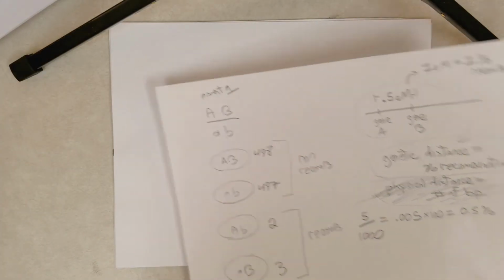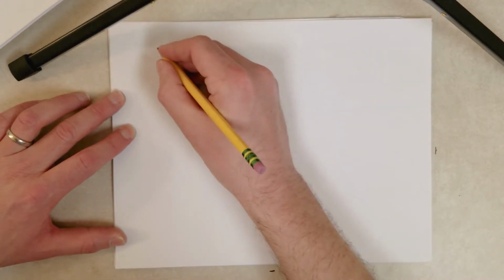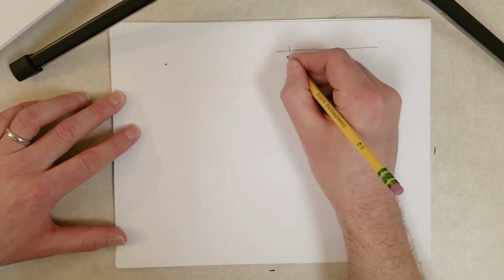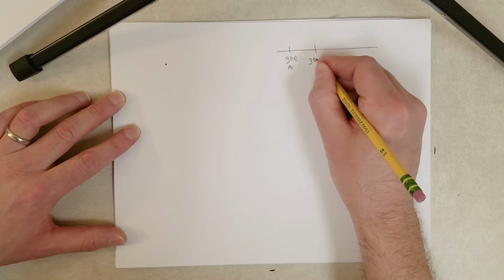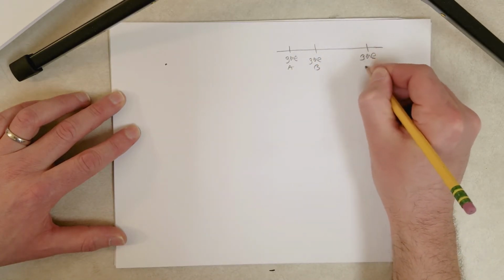cross. Now, there's some other things we can do following the same sort of logic. So let's take another gene. Let's say gene A is here and gene B is here. Let's say gene D is way down here.